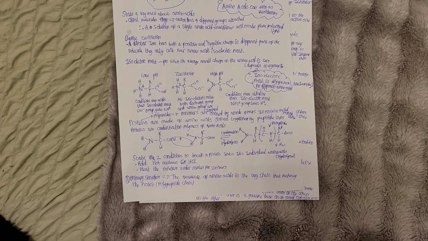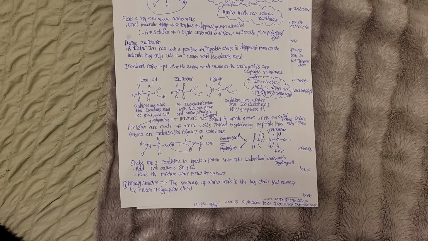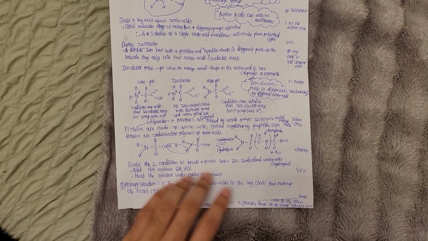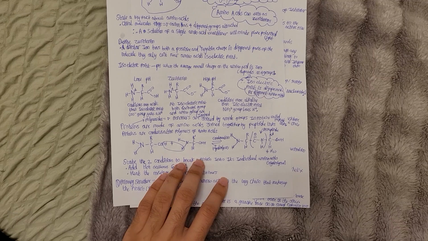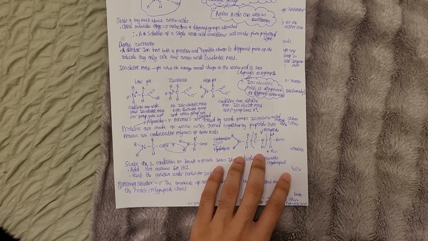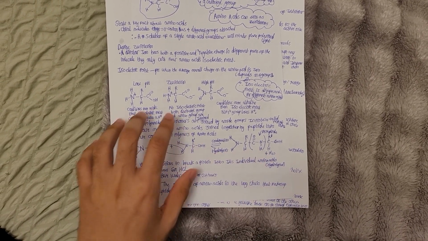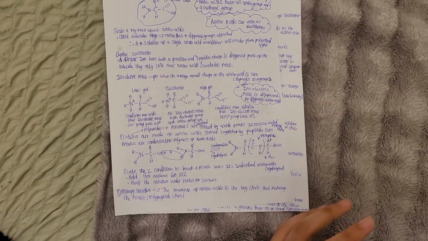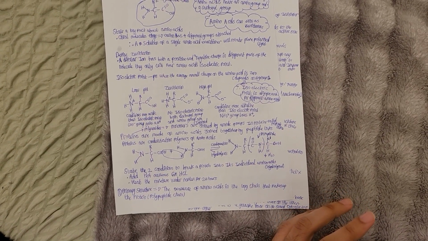Say the 2 conditions to hydrolyze a protein, which is breaking a protein into its individual amino acids. That is just helping with your understanding. What's happening in the hydrolysis is you're breaking a protein back into its original, individual amino acids.